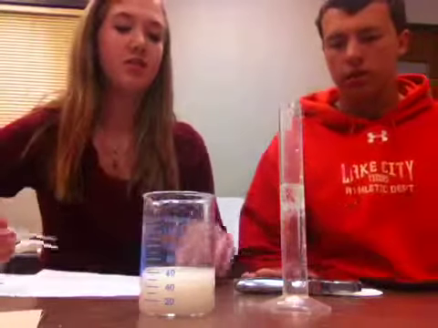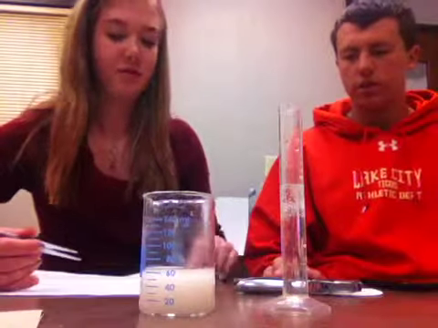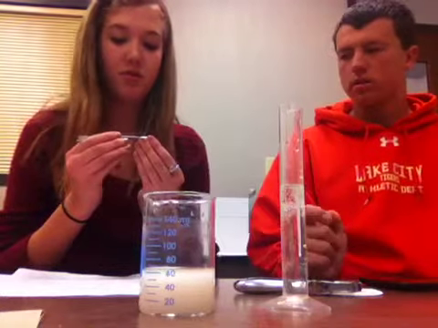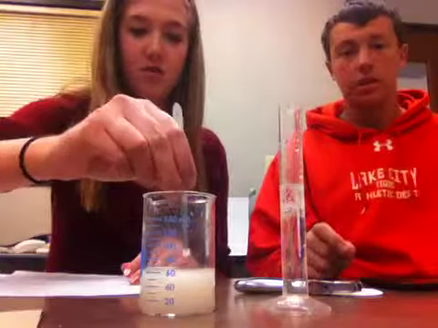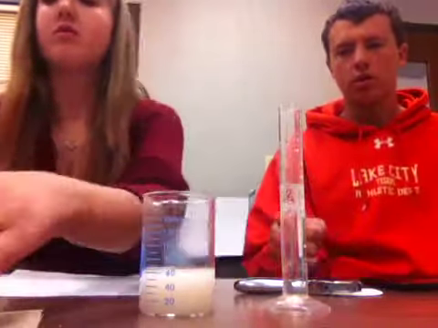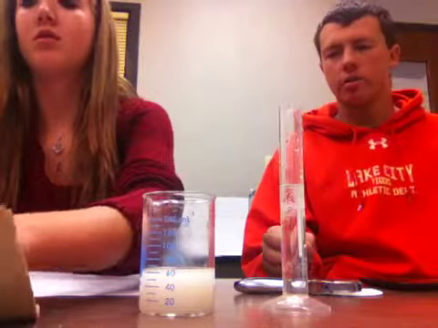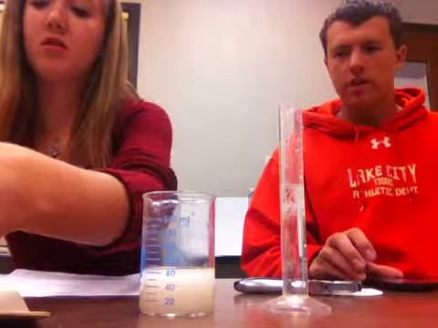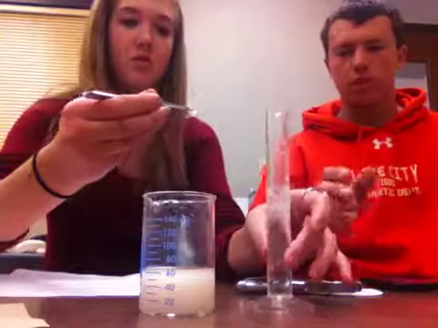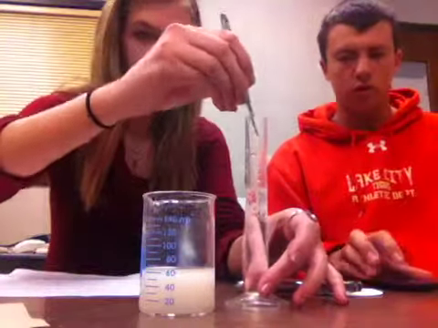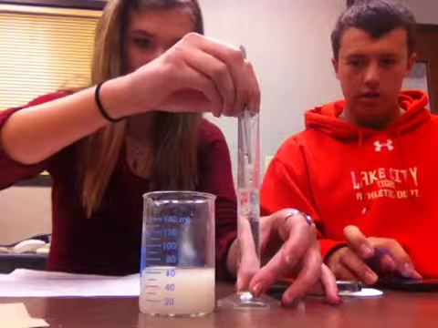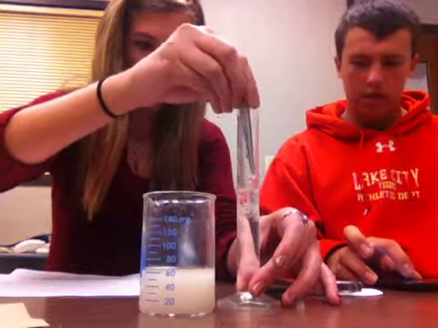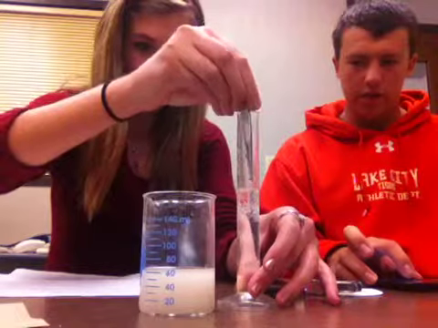So now what Lydia is going to do is she's going to take one of the small discs of filter paper and dip it into the yeast solution. And then she's going to blot it dry on the paper towel. And then as soon as she drops it into the graduated cylinder, I'm going to start a timer to see how long it takes for the disc to sink and then float back up.